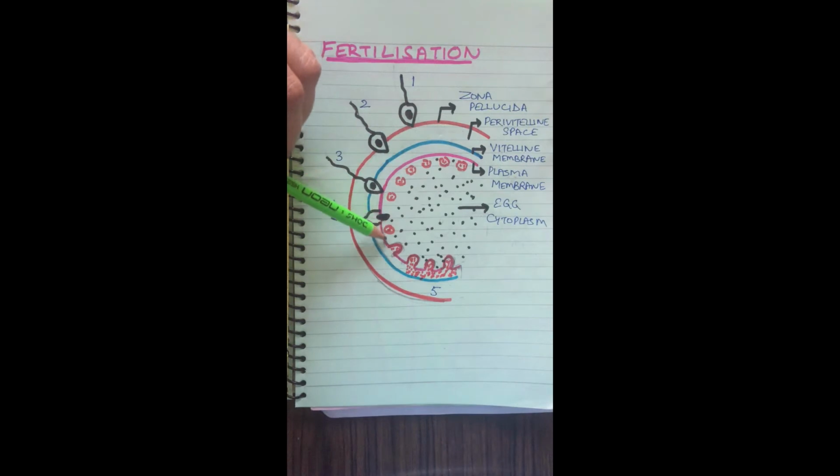The cortical granules, from all sides, fuse with the plasma membrane, and these granules will block the entry of further sperms into the ovum. So no more sperm can enter once a single sperm has been able to enter the ovum.